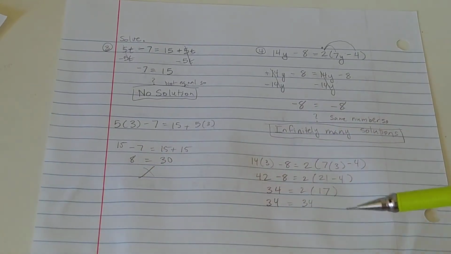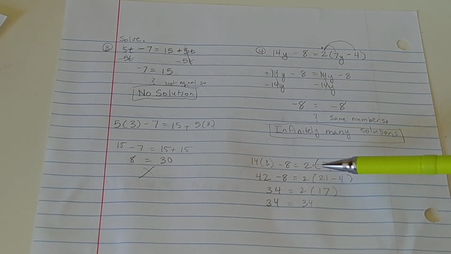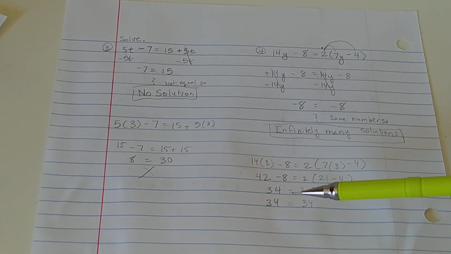Infinitely many solutions, no matter what number you plug in for the variable, you'll always end up with the same answers. They'll always be equal.